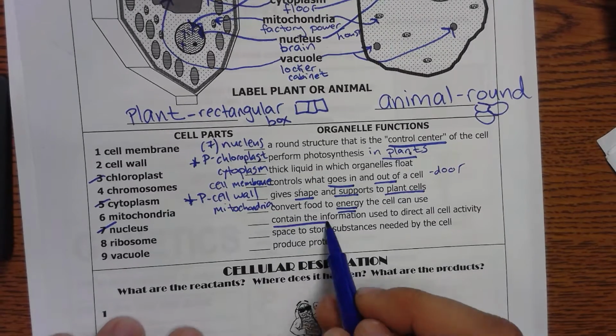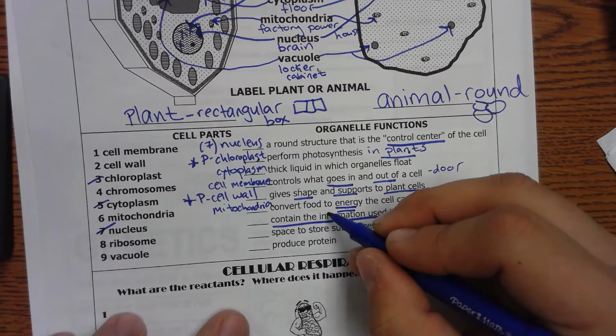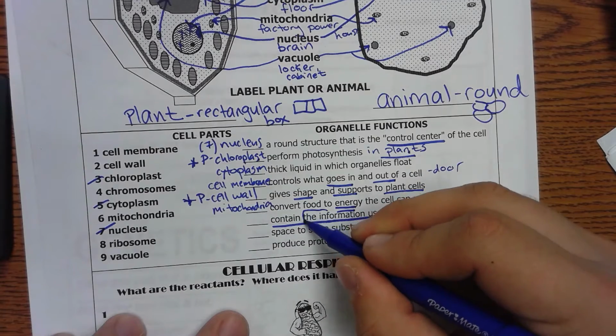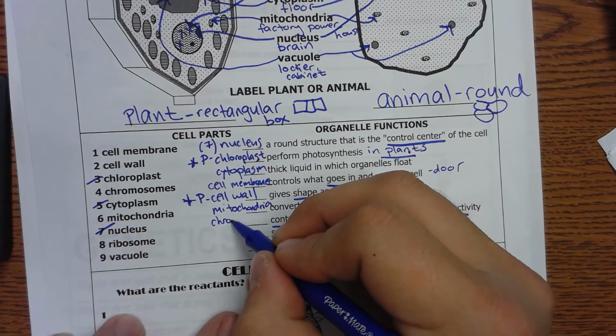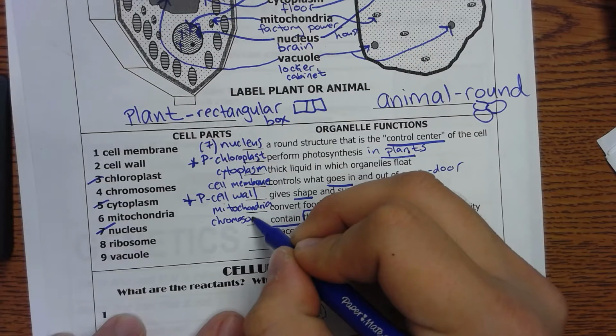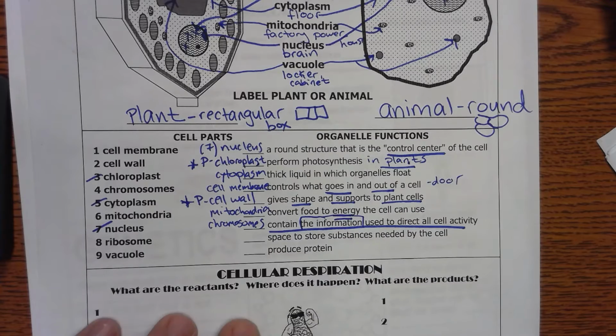Contain the information used to direct all cell activity. So the key word here is information, specifically genetic information. Those are chromosomes. Your chromosomes have DNA, or are made of DNA, and your DNA has the information that tells the cell what to do.